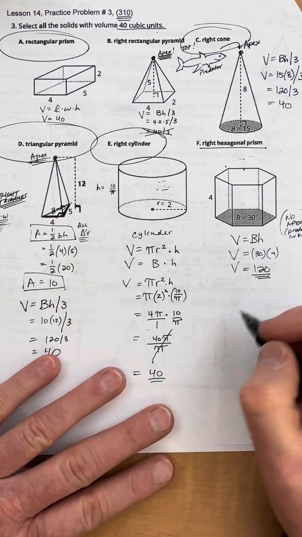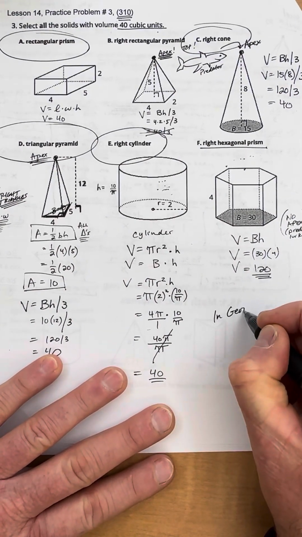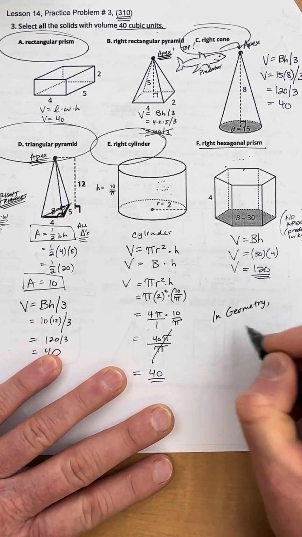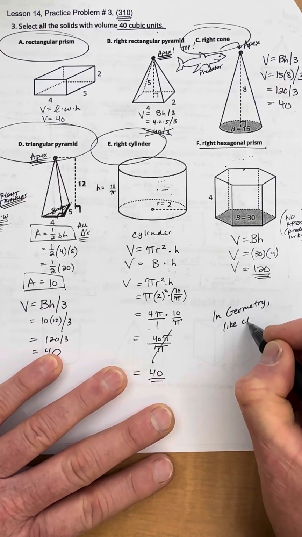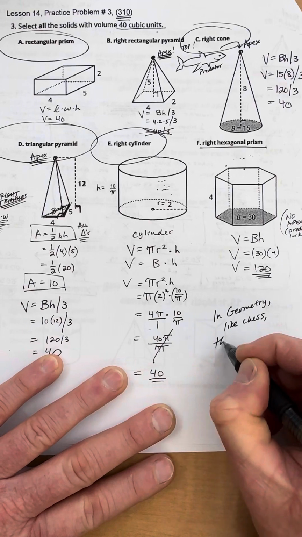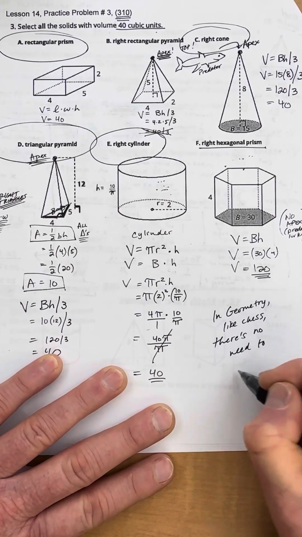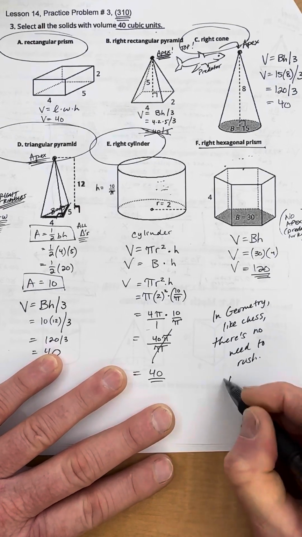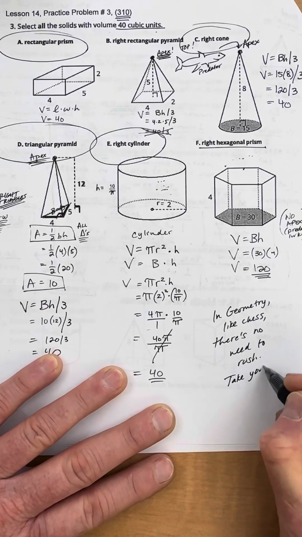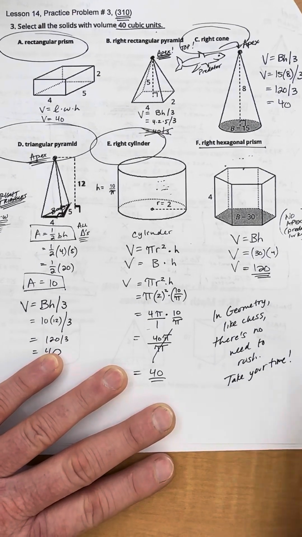So in geometry, like chess, there's no need to rush. Take your time. Unless, of course, you have a timer, like chess. All right.